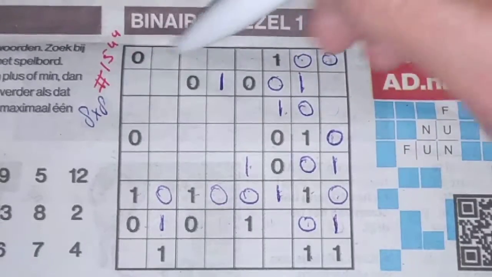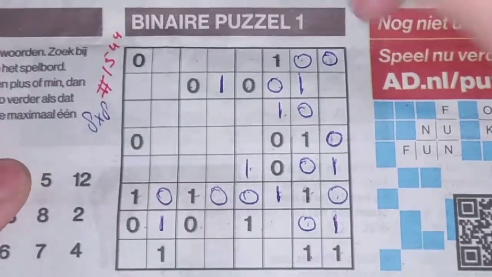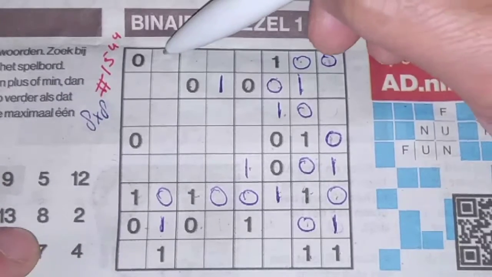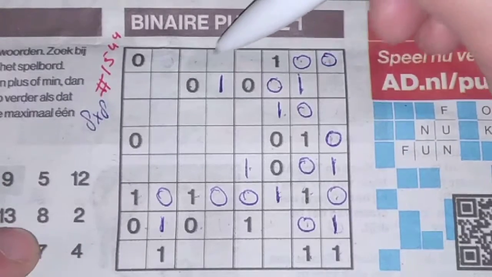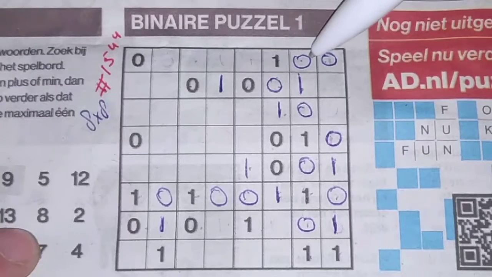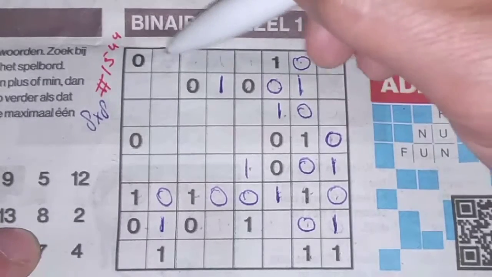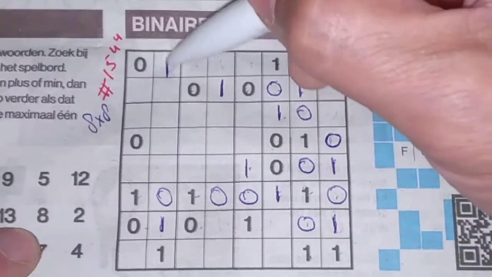3 0s in this row. If I place the 4th 0 here, then we have 4 1s in this row. So that is not allowed, one of the rules. So this cannot be a 0, this should be a 1.